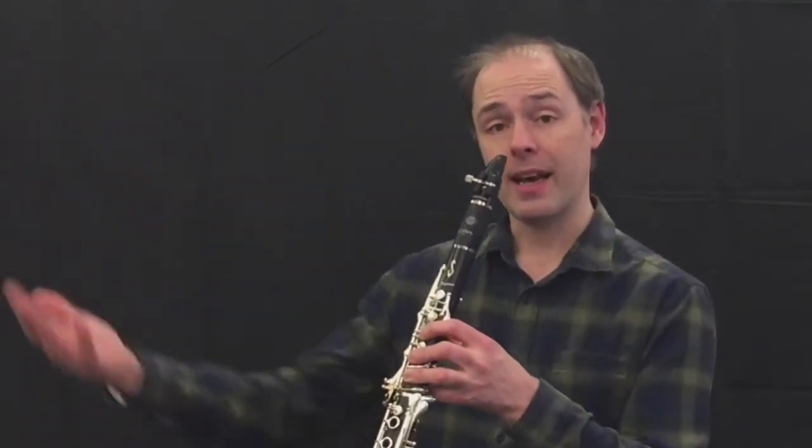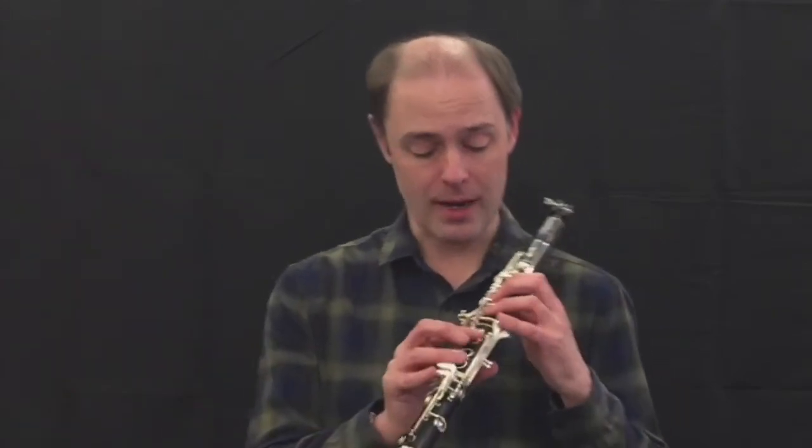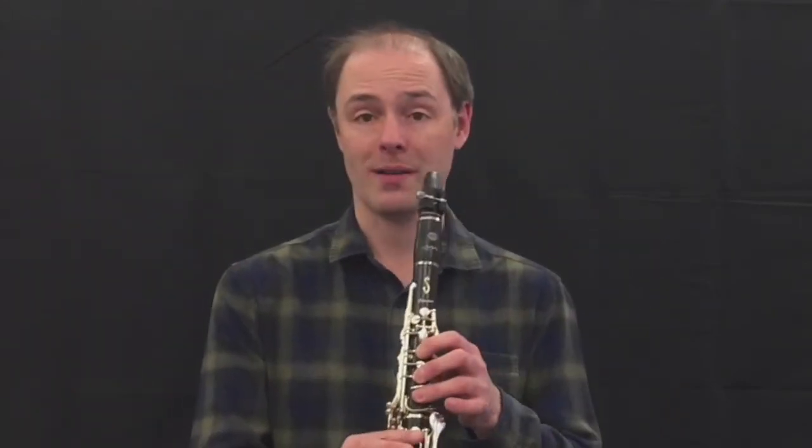You can also get a clarinet in A, and on the clarinet in A, you play middle C, out comes an A. You can get a clarinet in C. You play middle C, out comes a C, but they're not so common. The B flat clarinet is the most common one.